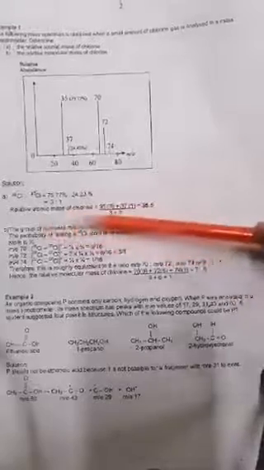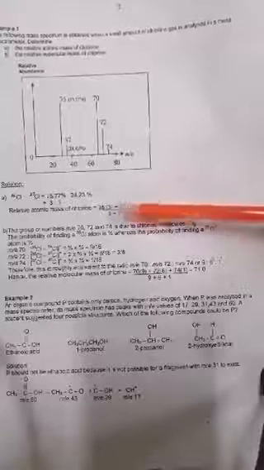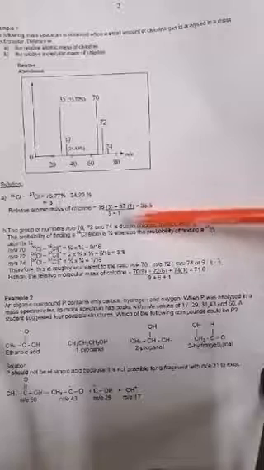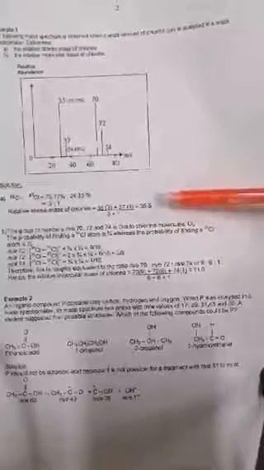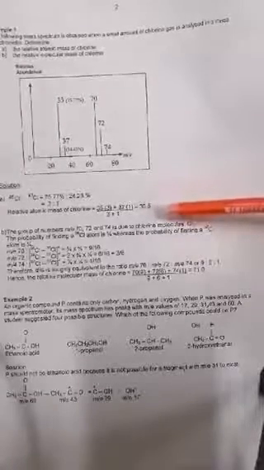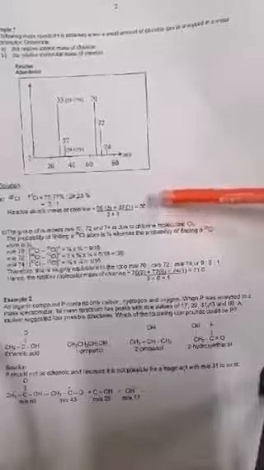Relative atomic mass of chlorine equals 35 multiplied by 3 plus 37 multiplied by 1, divided by 3 plus 1, which equals 35.5. It is important that the answer is only presented in 1 decimal point. The 1 decimal point also shows it comes from the average of the two isotopes.